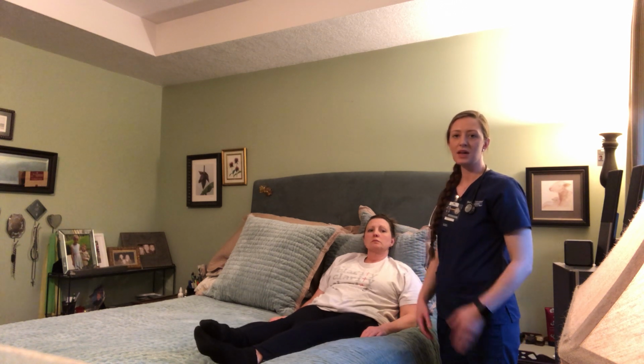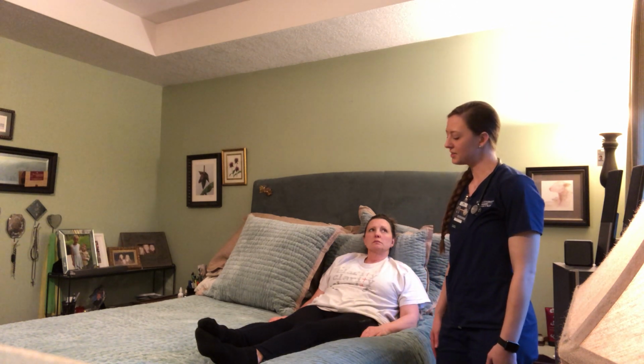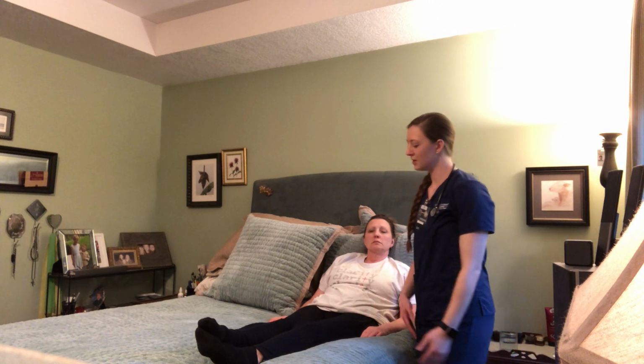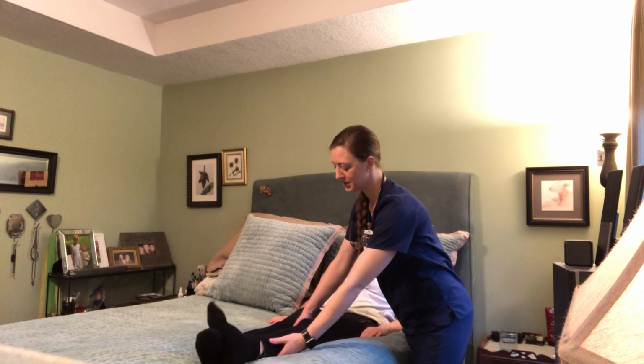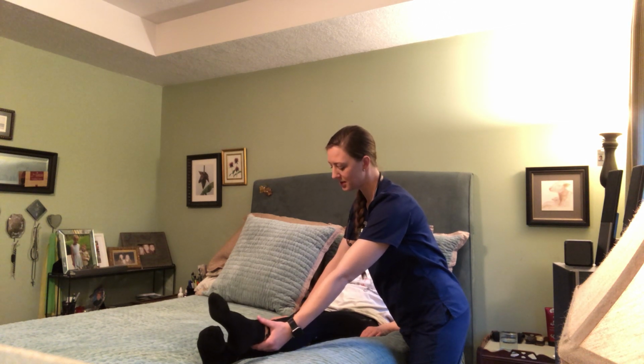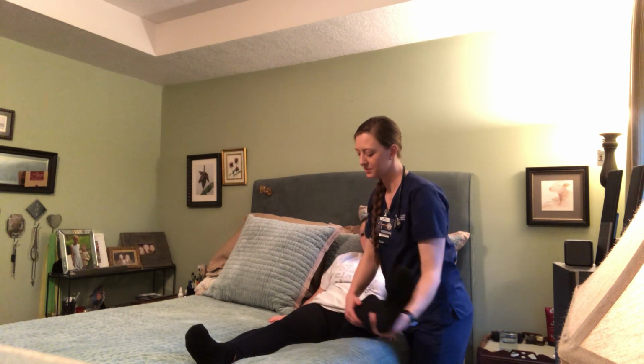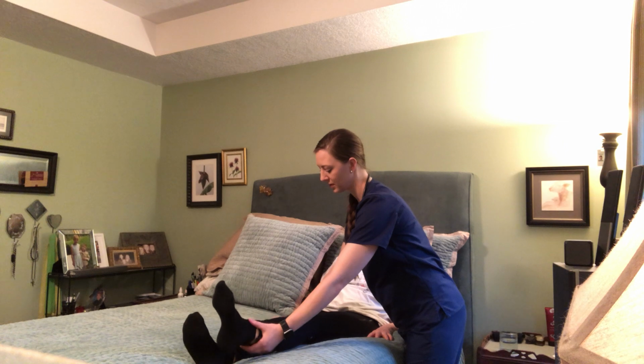For her arms, I would ask her to abduct, adduct, and circumduct. I would do the same things with her legs. Let's go ahead and do it. I will demonstrate. So I'm holding her limbs. Can you please abduct? And can you adduct? Okay.